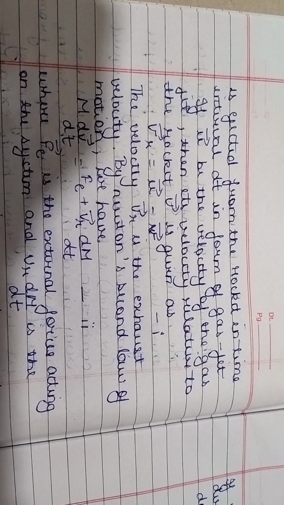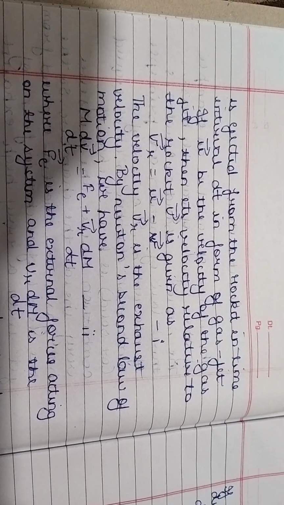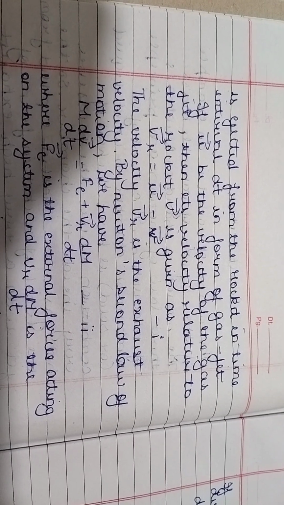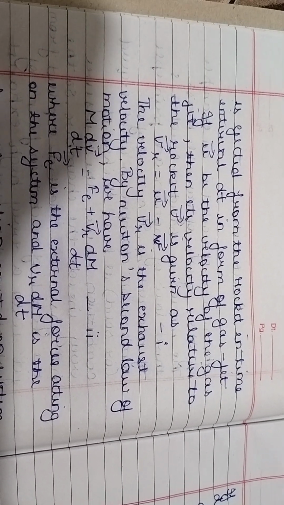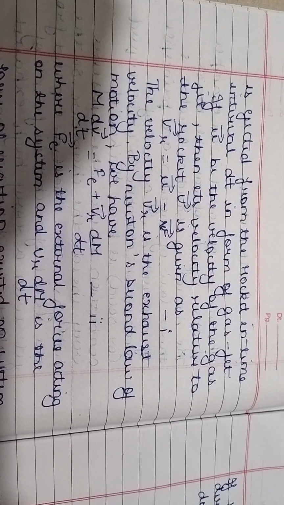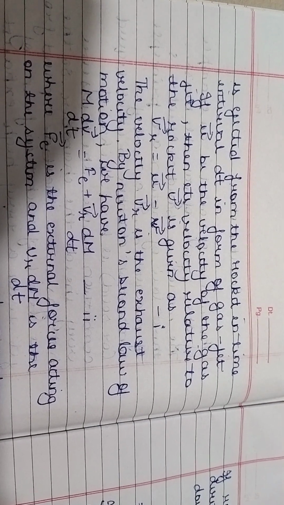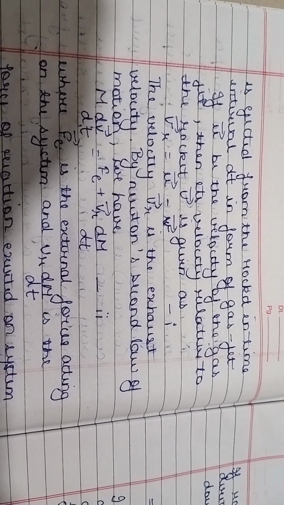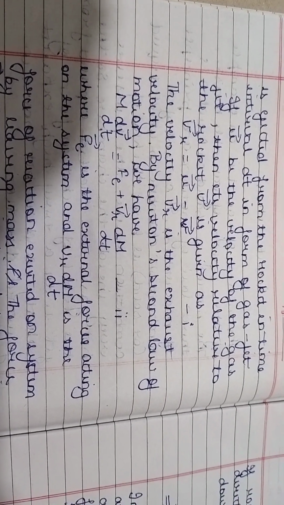By Newton's second law of motion, we have m dv by dt equals Fe plus vr dm by dt. Here we are marking this as equation number 2, where Fe is the external forces acting on the system and vr dm is the force of reaction exerted on the system by the leaving mass.